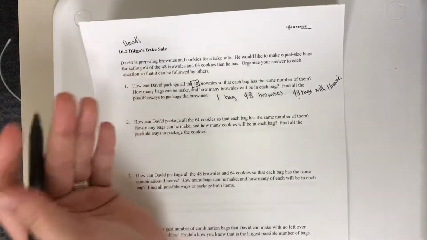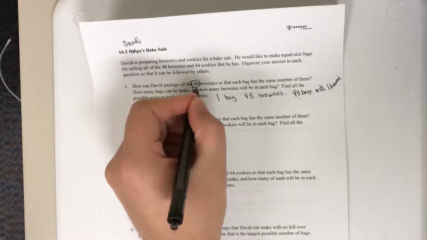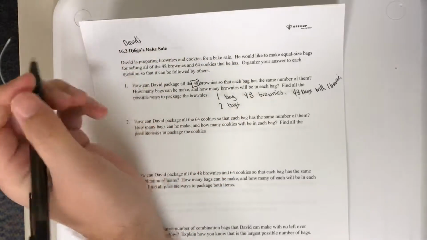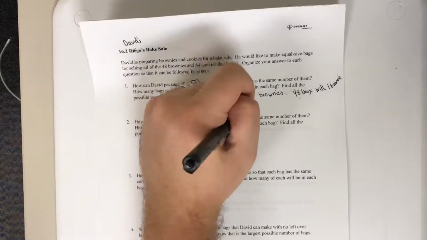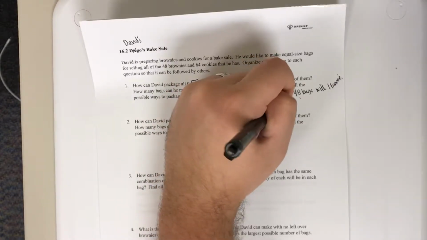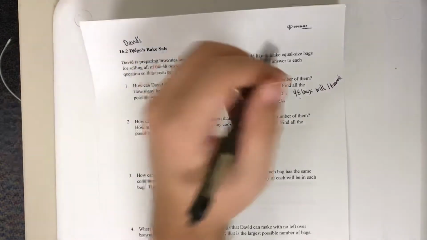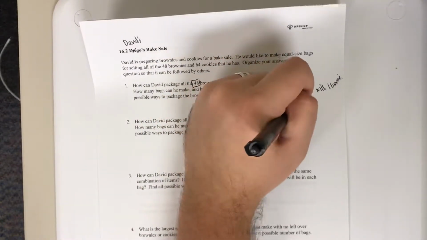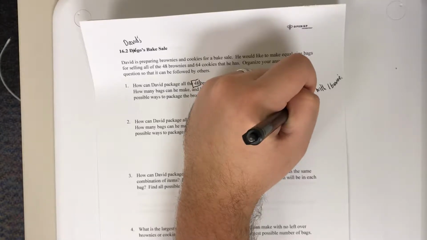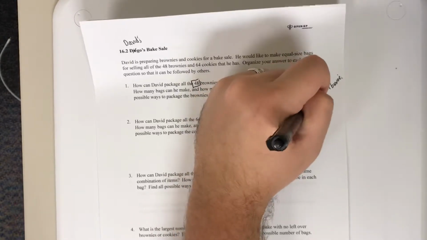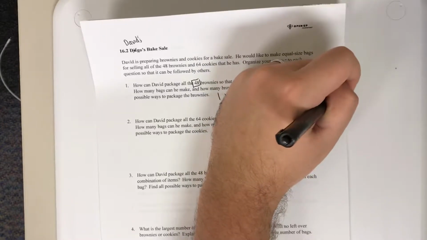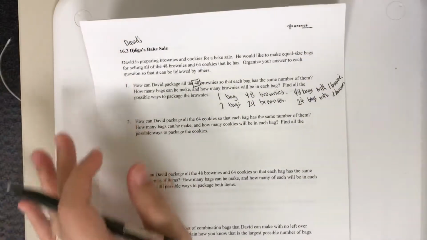And then I have to think, 48 is an even number, and so I know that 48 is divisible by 2, so I could do 2 bags. And half of 48, right? So if I cut 48 in half, that's 24 brownies. So it could be that, right? Or it could be 24 bags with 2 brownies, right? It's just the way that we're looking at this.